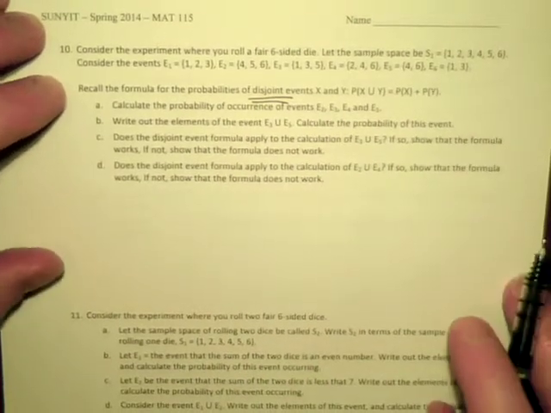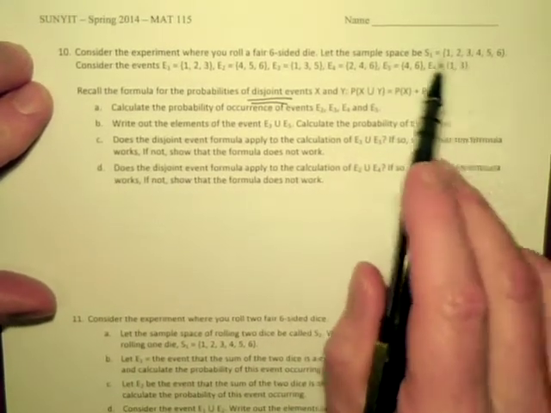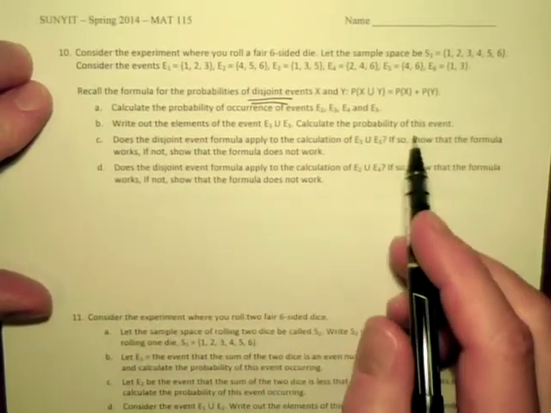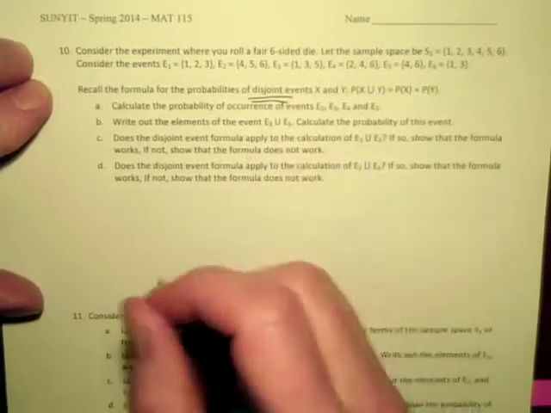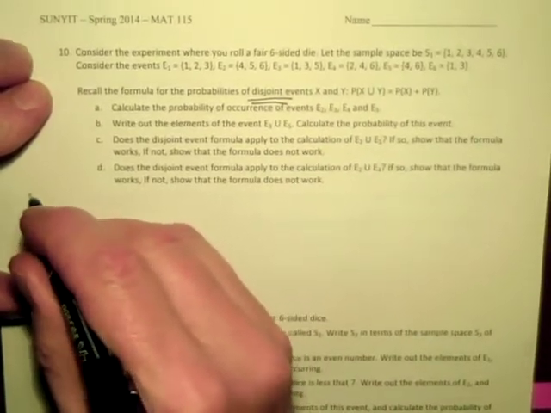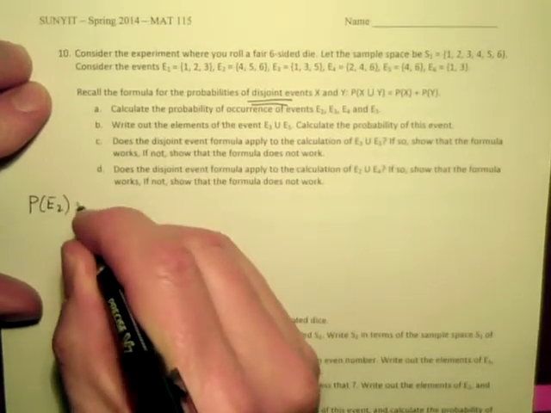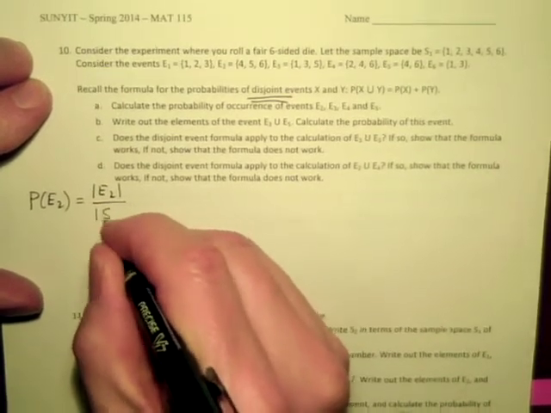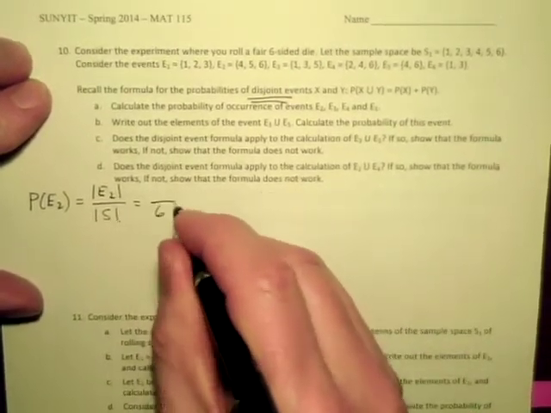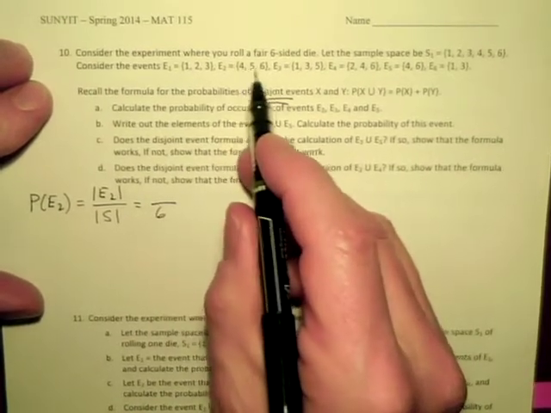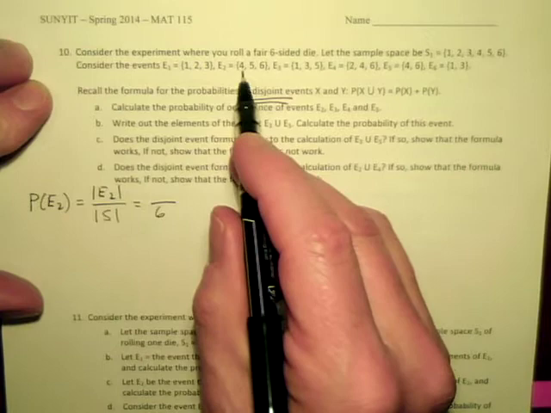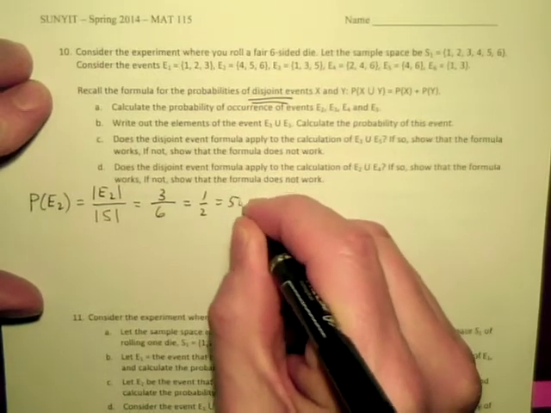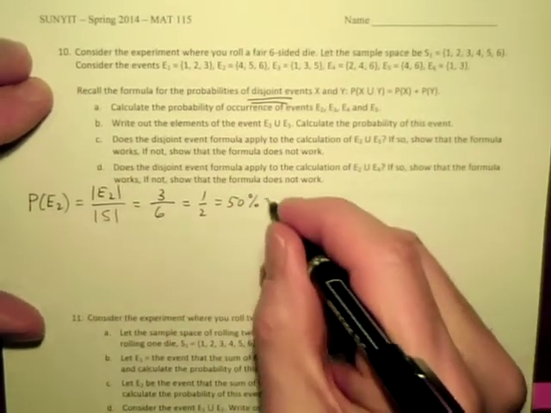Because it's a fair six-sided die, I have equally probable events in this sample space, and I can write that the probability of event E2 is the size of the event E2 all over the size of the sample space. And the size of the sample space is 6, and E2 is that I roll a 4 or a 5 or a 6, and so I write 3, and so I get a 1/2 or 50% probability, or 0.5.